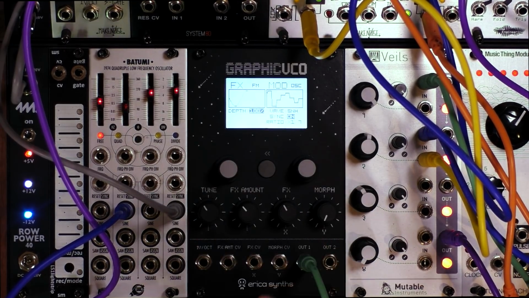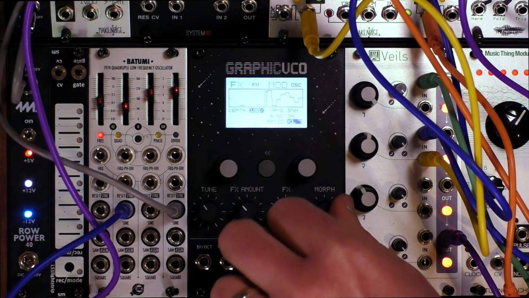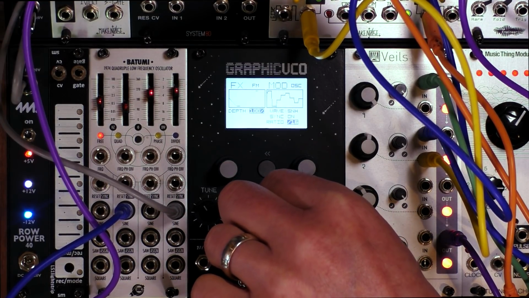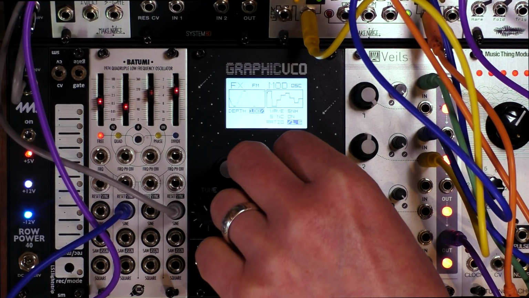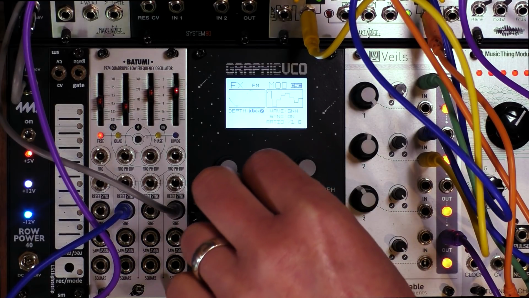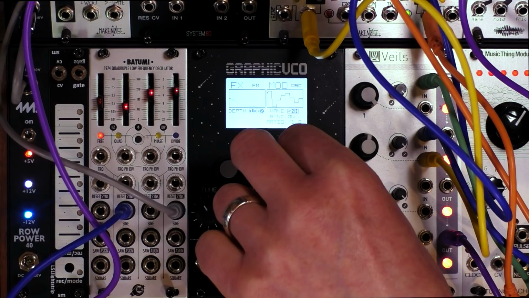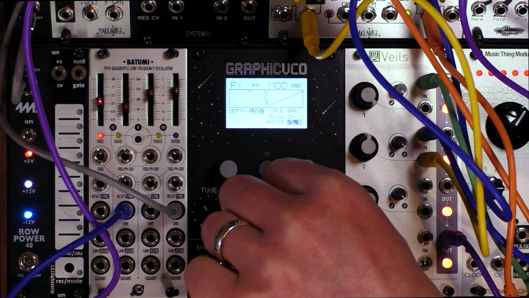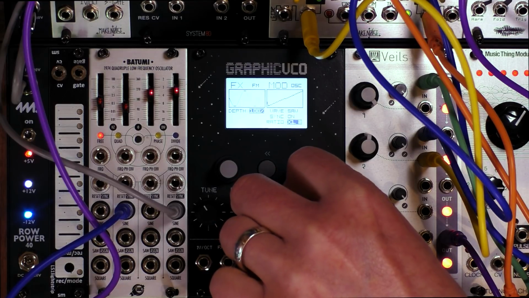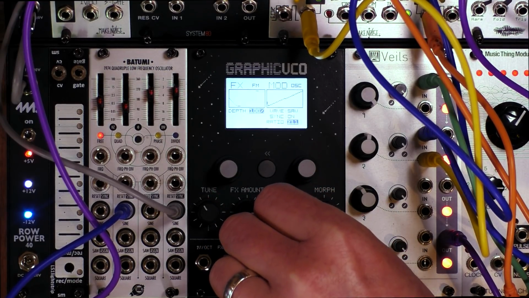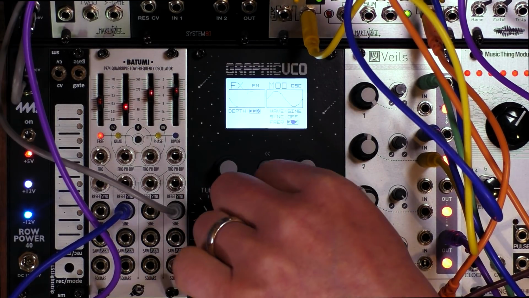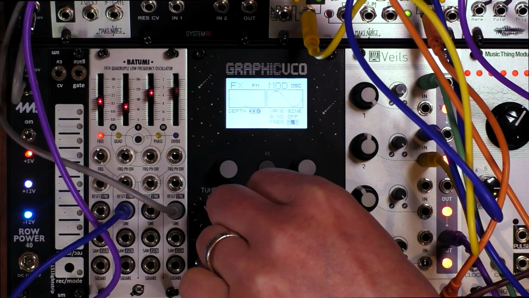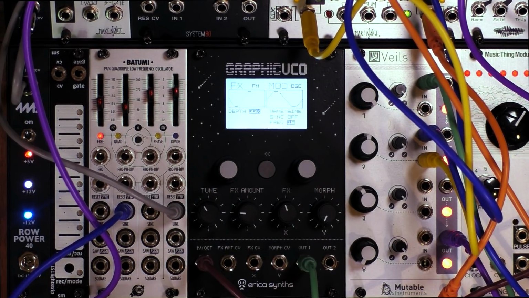You can decide whether that's syncable or not syncable, and then change the ratio. Loads of fun to be had.